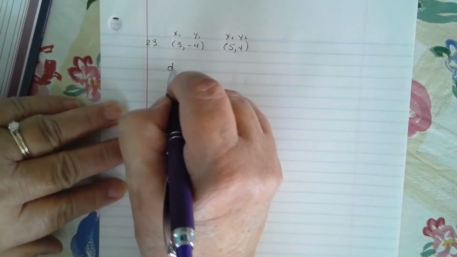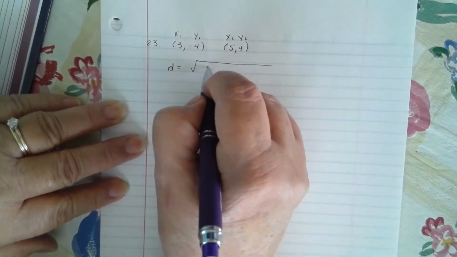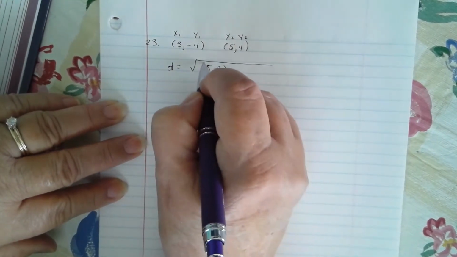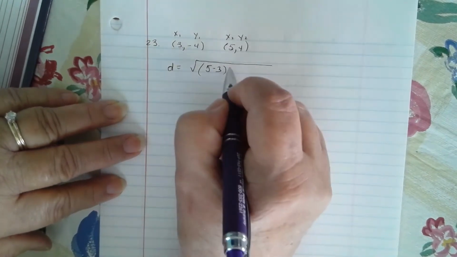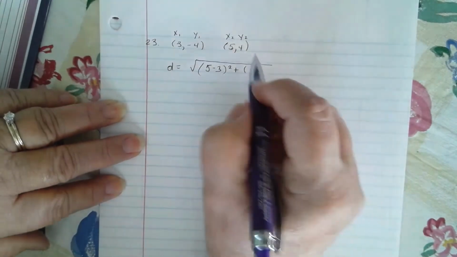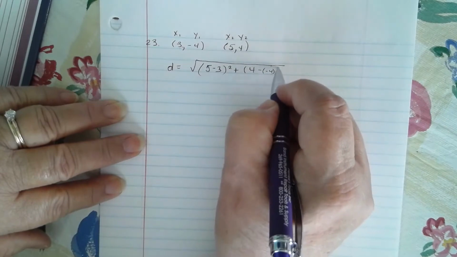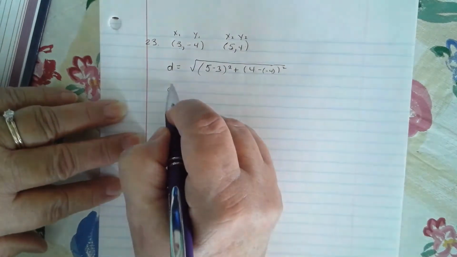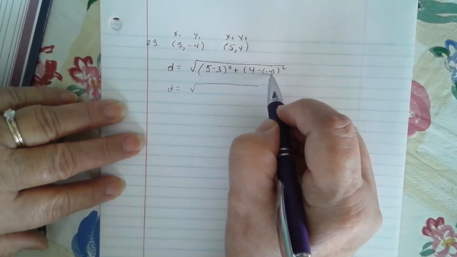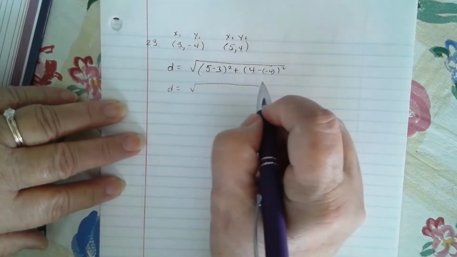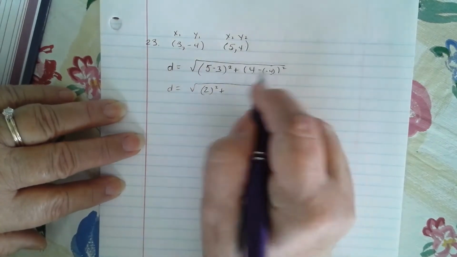So that's going to be x2 minus x1 squared plus y2 minus y1 squared. So again, we have that 4 minus a negative. So that's going to become 4 plus 4.